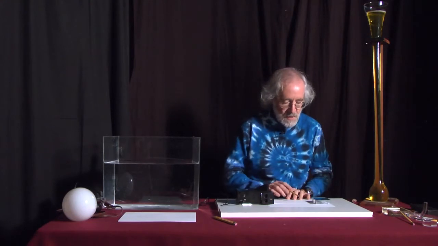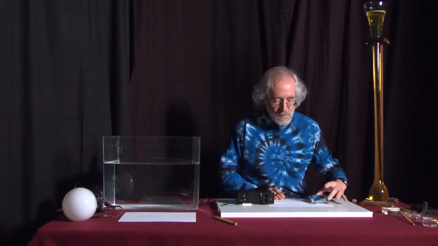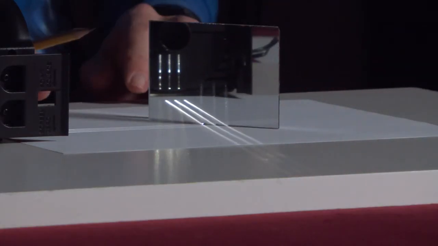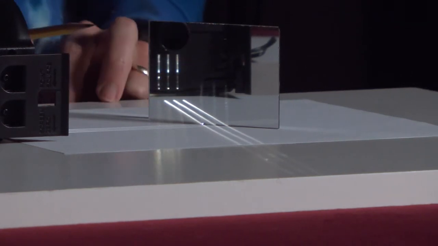The light starts here, goes this way. And now we're going to insert something into the path. What we'll insert is a mirror. And you can see that the rays of light bounce off the mirror. They come in, they hit the mirror, and they come off.